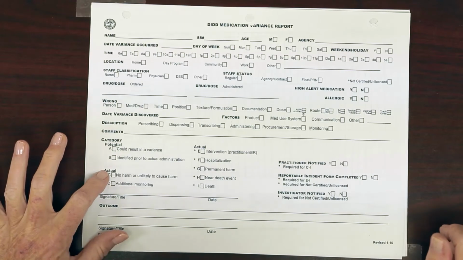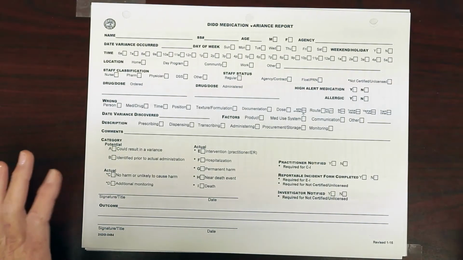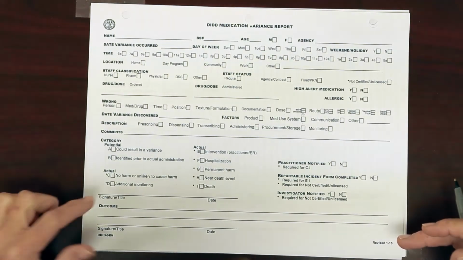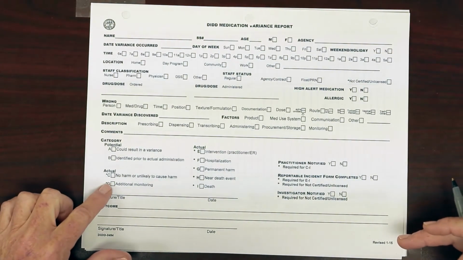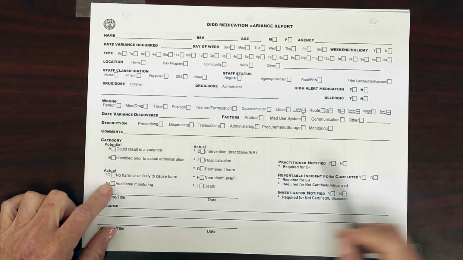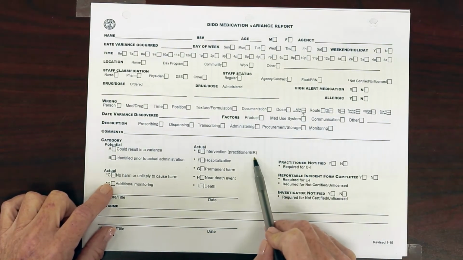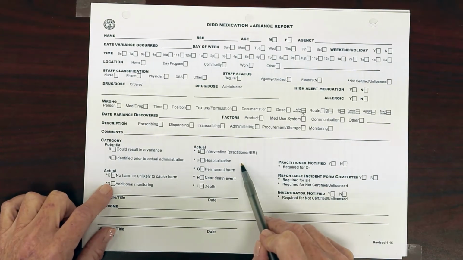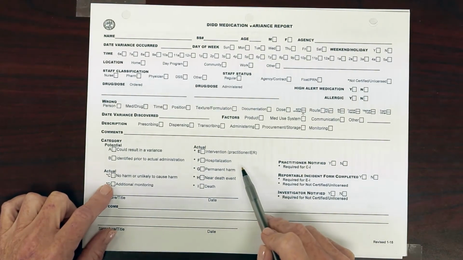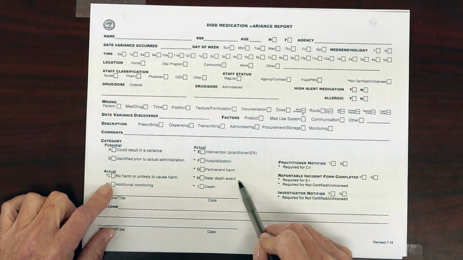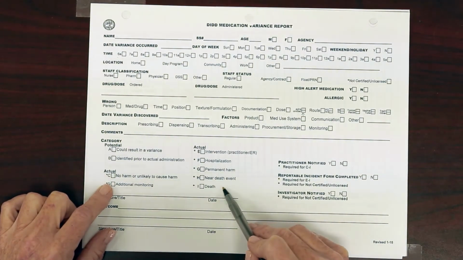But an actual error means that the person didn't get the medication the way that they were supposed to. It could also mean that the physician wants to check them out a little bit more. It may mean that they need to go and see their physician or even be seen in the ER. It could also mean they were hospitalized, that as a result of the variance they had permanent harm, or they experienced a near-death event, or unfortunately death.